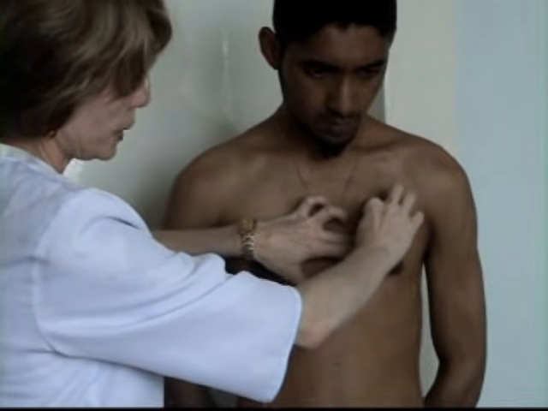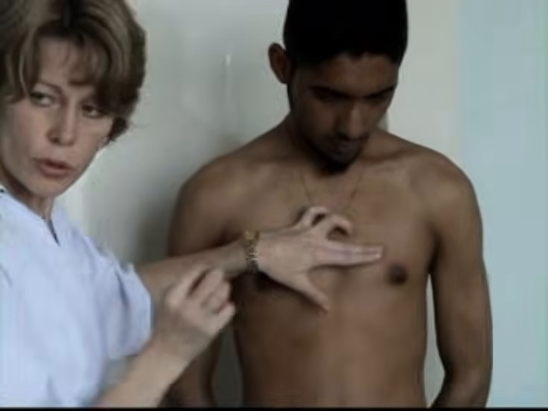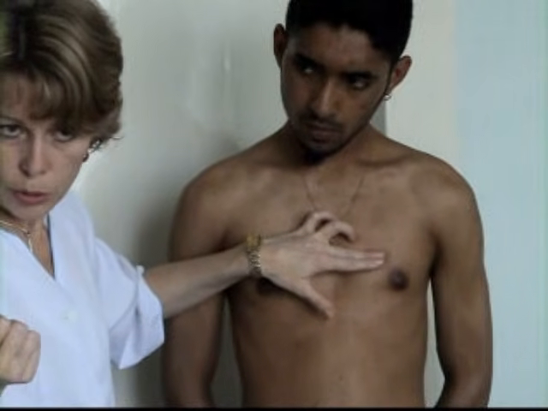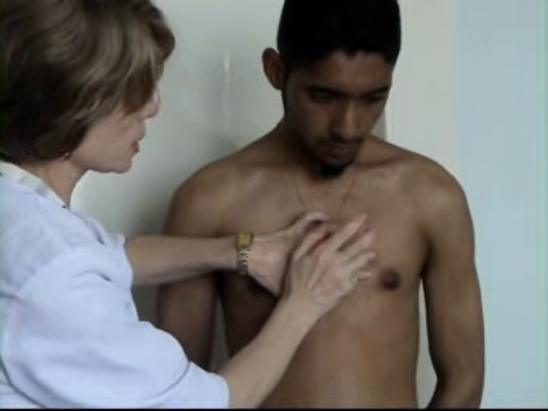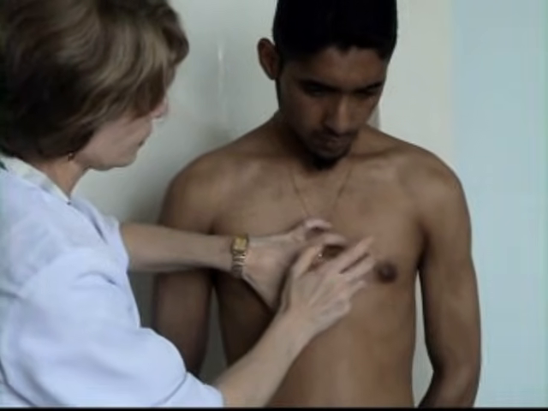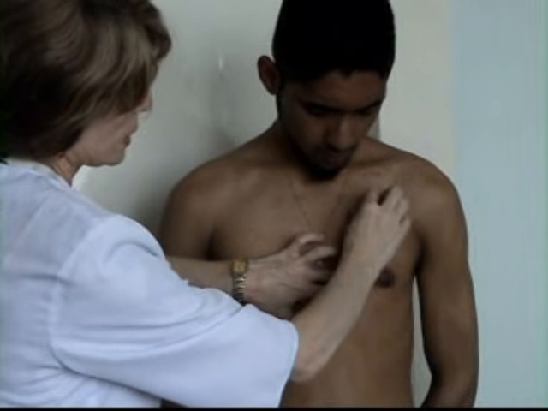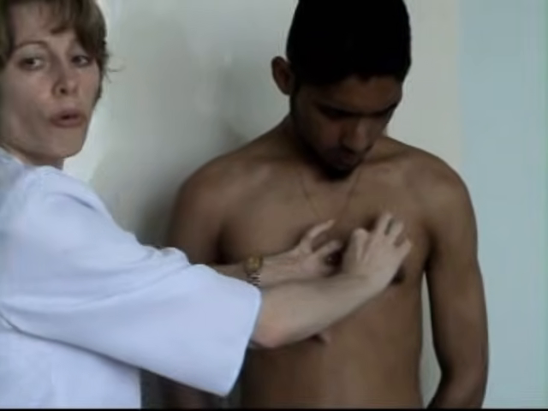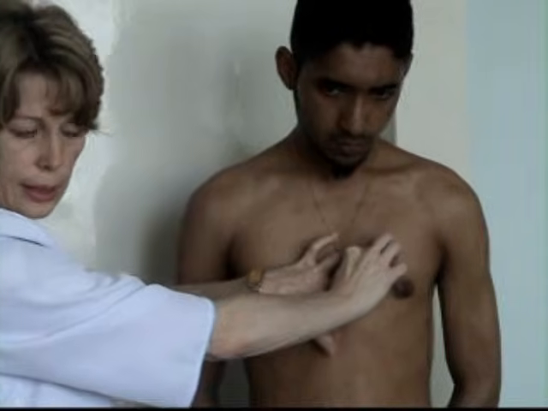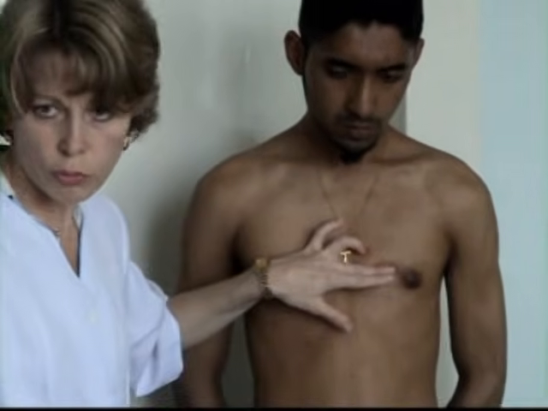Upper border of relative cardiac dullness, lower edge of the third rib. If absolute dullness is needed, we will continue without a mark. And again count the ribs. First, second, third, fourth rib. Absolute cardiac dullness, lower level, fourth rib.